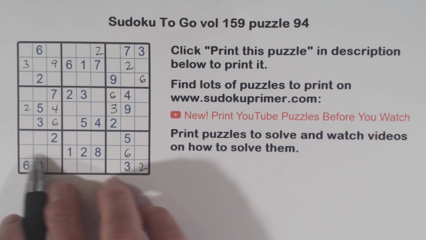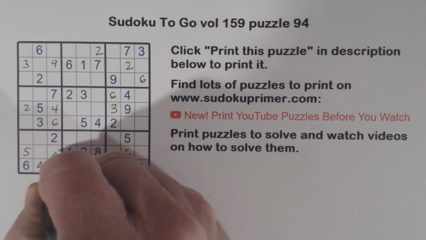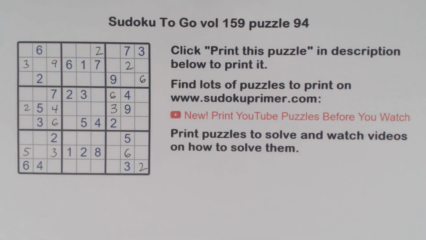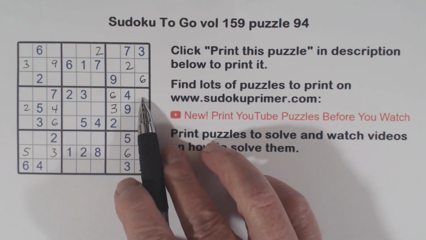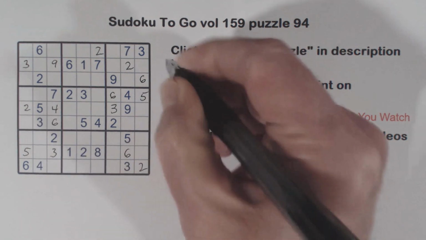Now remember, these are 3, 5 twins here. With that 3, we can put a 5 there and a 3 there. And now we put a 5 here because we have a 5 there, 5 there. So that's a 5.